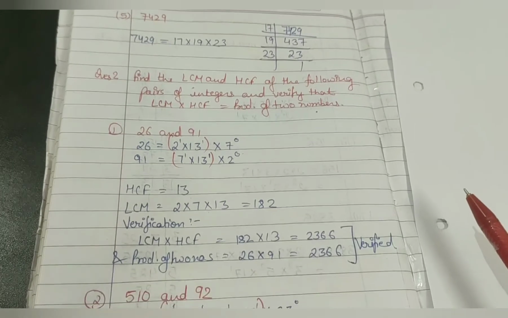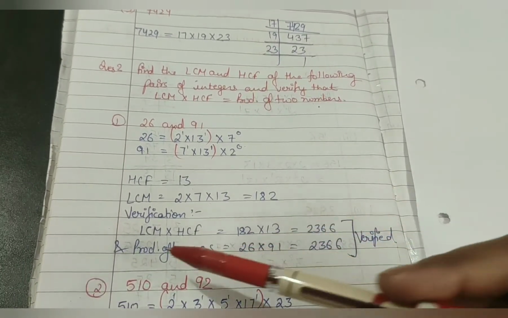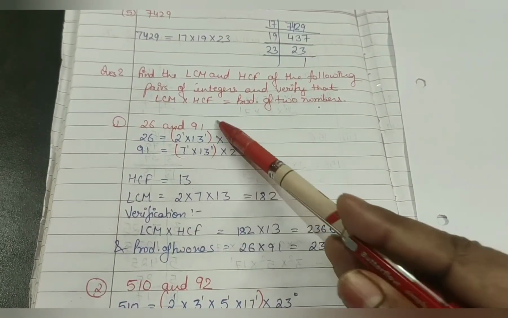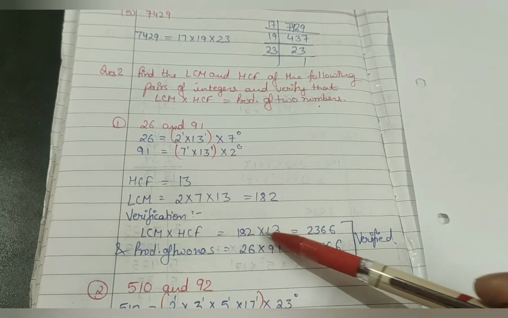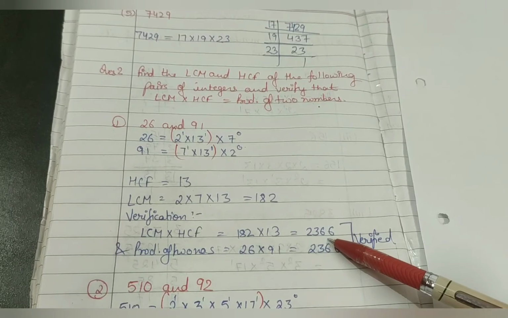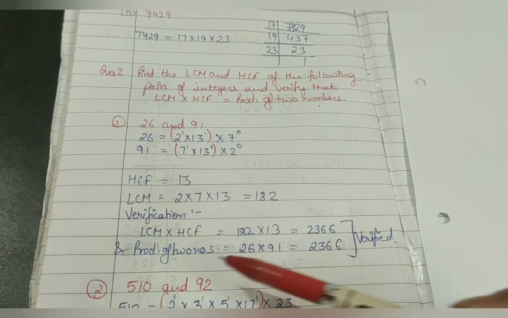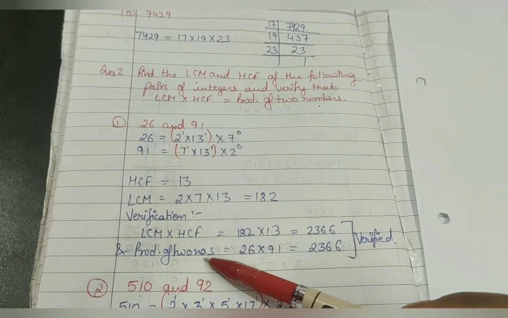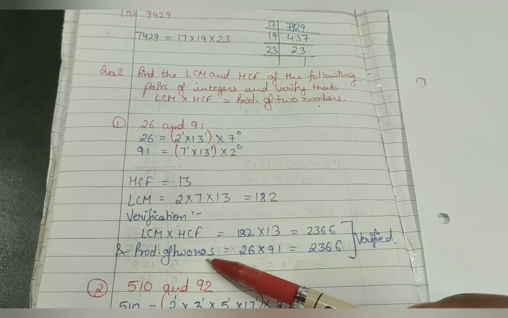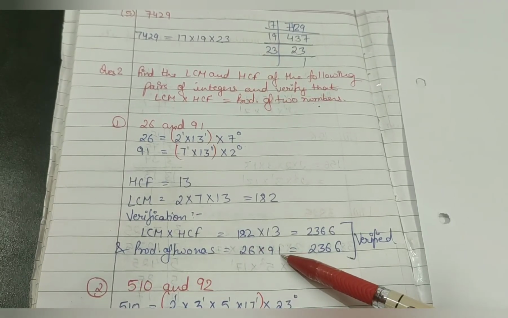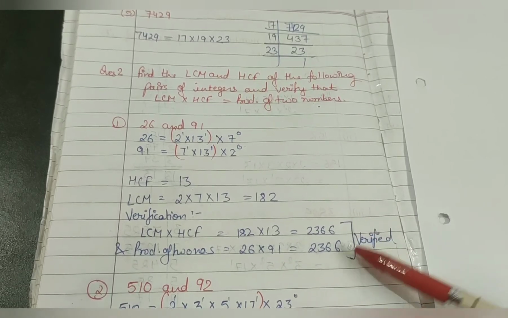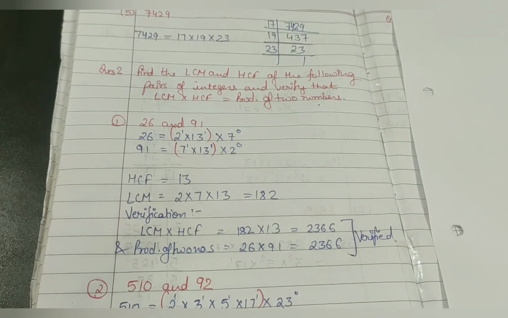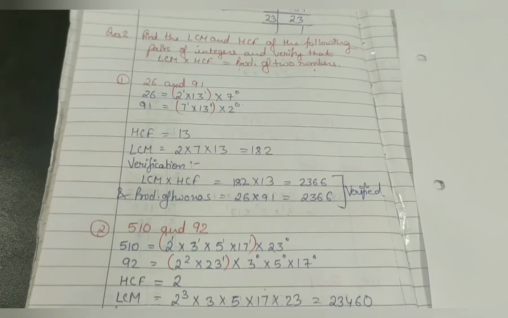Now verification. What will we do in the verification part? First we'll find LCM into HCF. See the verification here: LCM into HCF is equal to 182 into 13. We'll get it as 2366. And on the other side is the product of the two numbers. Which are the two numbers? That is 26 and 91. So the product of these two numbers is again the same, you can see. So hence verified.